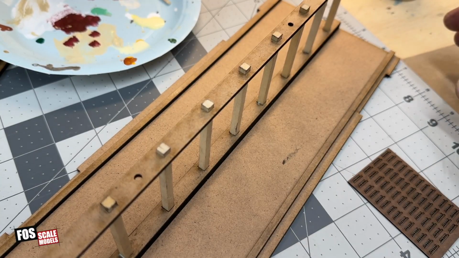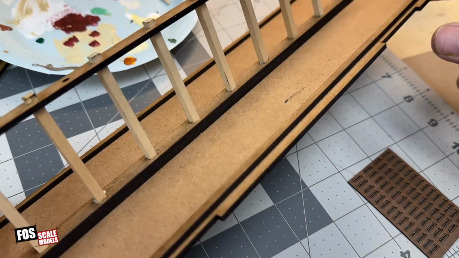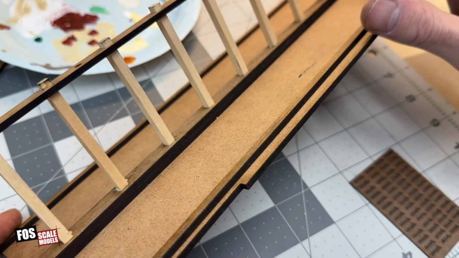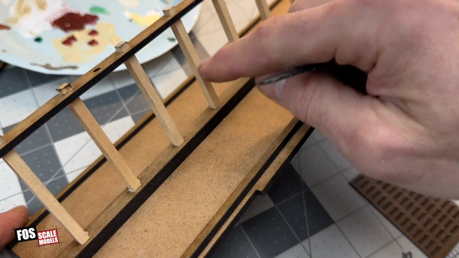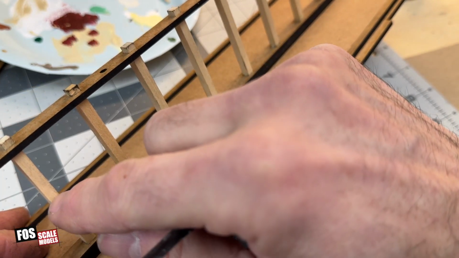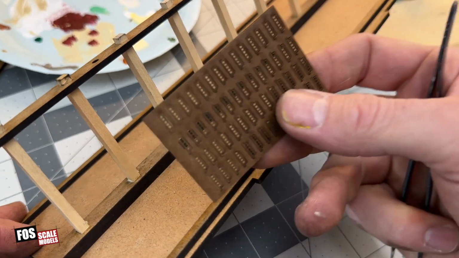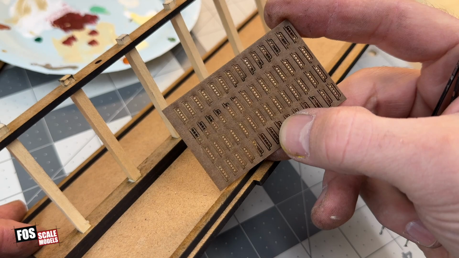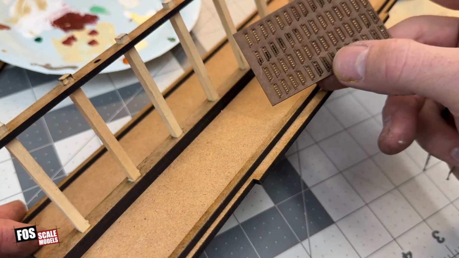So the next thing I'm going to do before we paint these is string some utility cables. They're often seen on the columns or on the side of the walls, and they're hung from each column with brackets. And we sell these laser cut brackets, so that's what we're going to use. We're going to put one on each column.